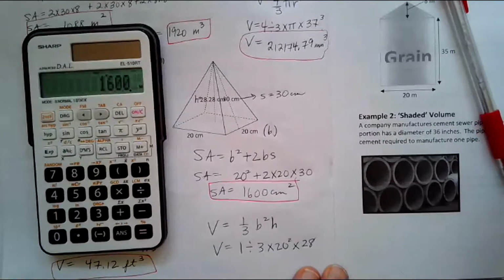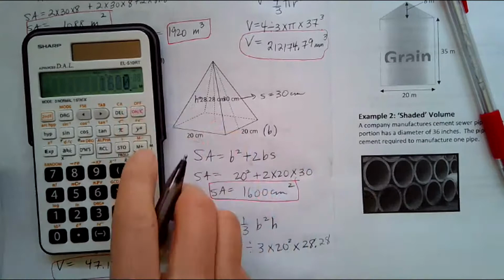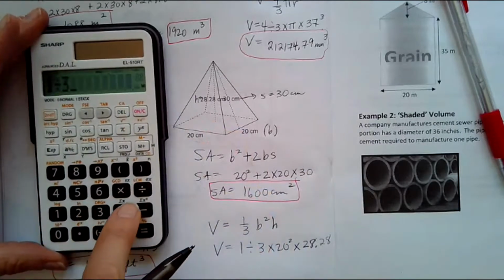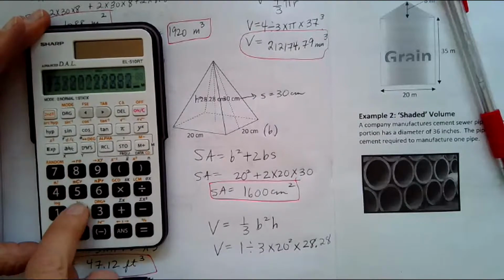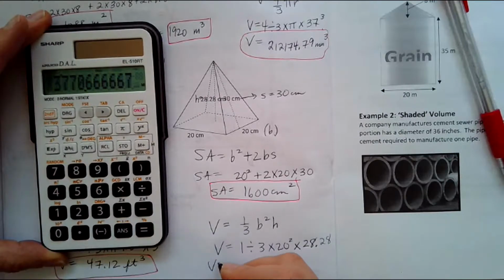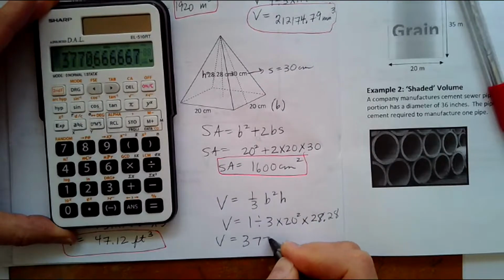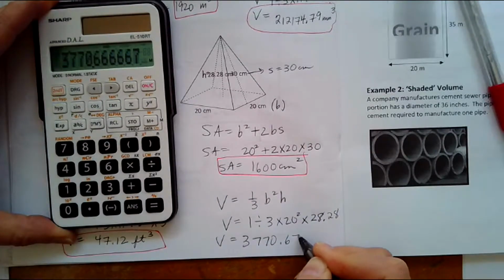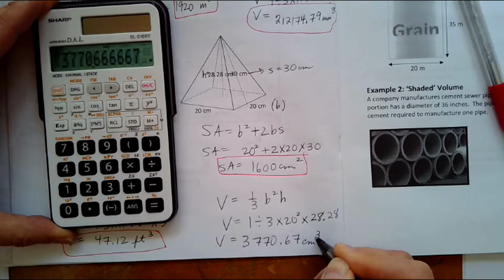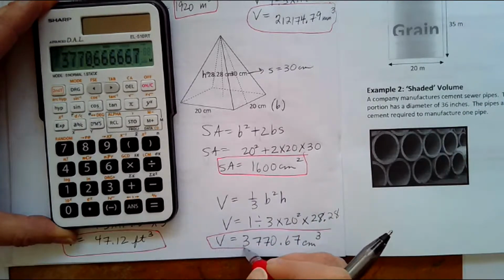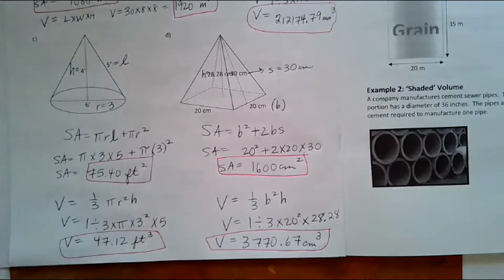I guess it's 28.28. 1 divided by 3 times 20 squared times 28.28. And that gives us a volume of 3770.67 centimeters cubed. So that was my volume of the square base.